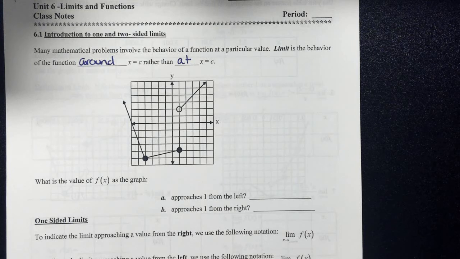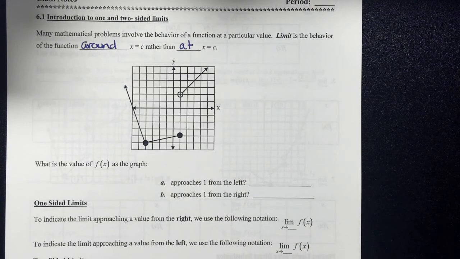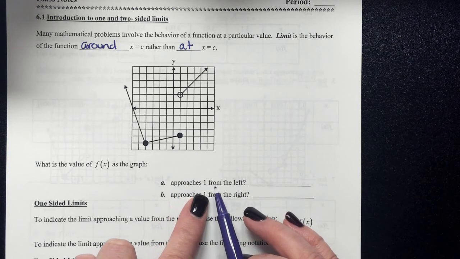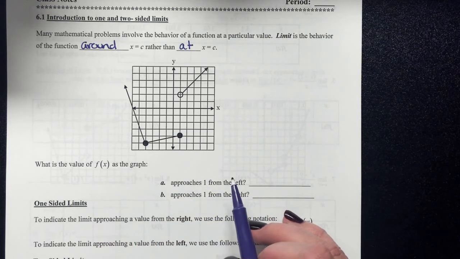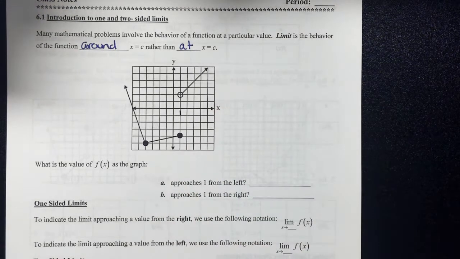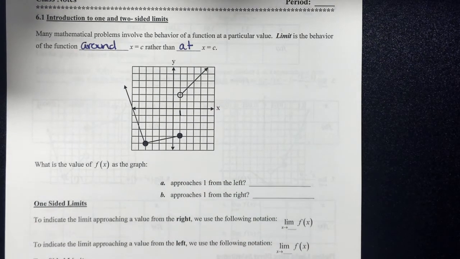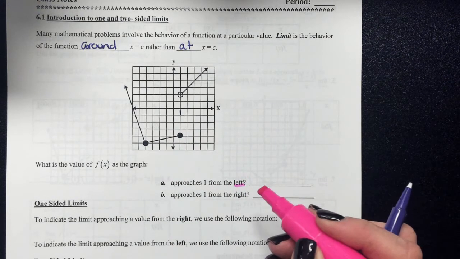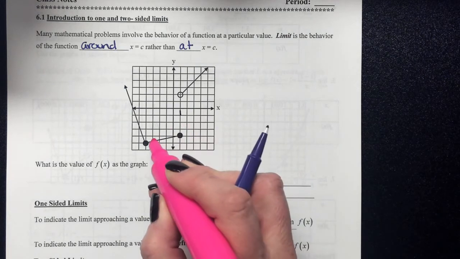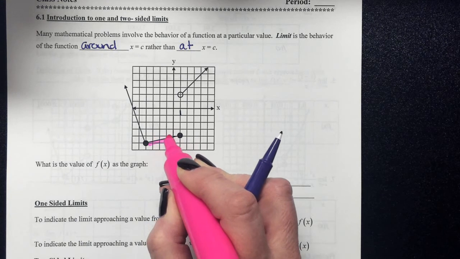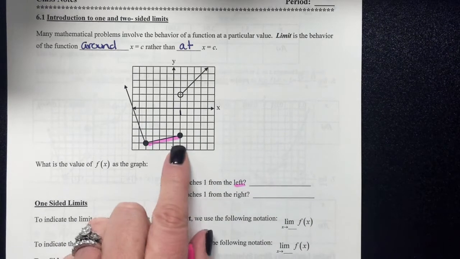Graphs. So when you take a look at this particular graph, and suppose I want to know what happens as we approach 1 from the left. So what you're going to do is, again, you're going to find 1. Here's 1 on my x-axis. You're going to take your pencil and go to the left of 1. Trace it. So as I'm approaching 1 from the left, I'm hitting 1.